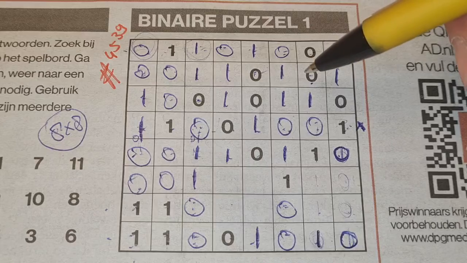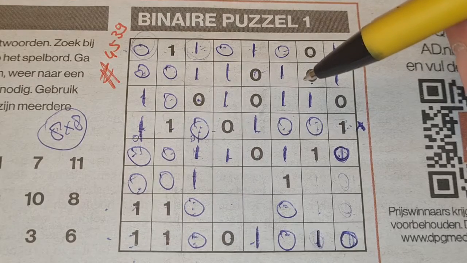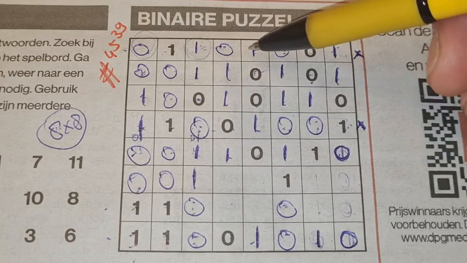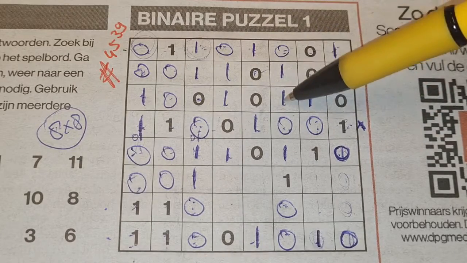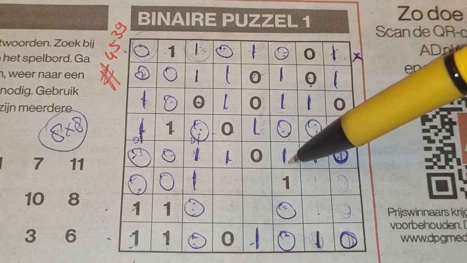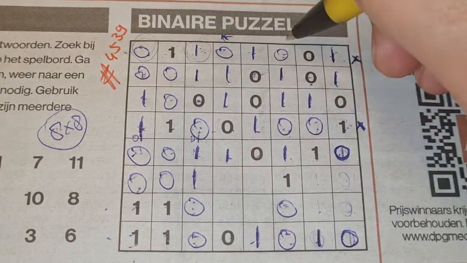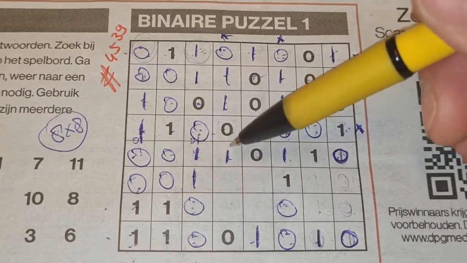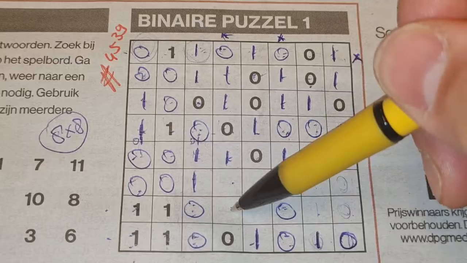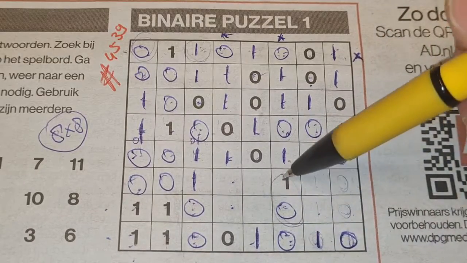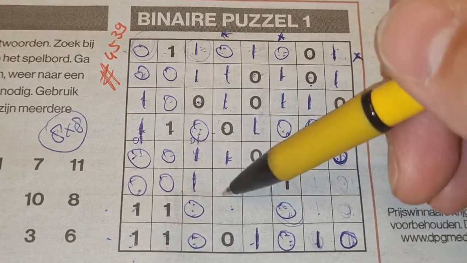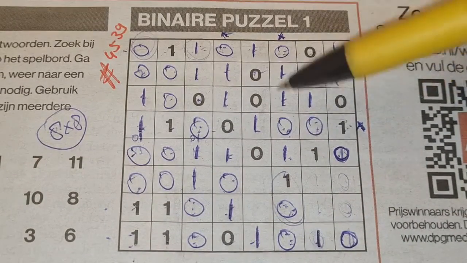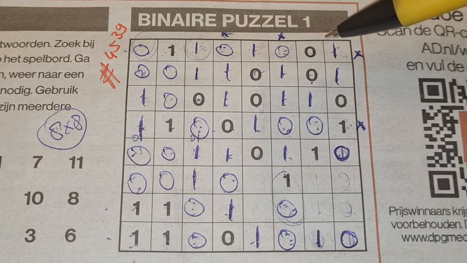Still need to compare the columns, I believe. This column and that column. 0011110011, empty box, empty box. We need to switch those two digits. We have a 1 here, this should be an O. We have an O there, this should be a 1. Okay.